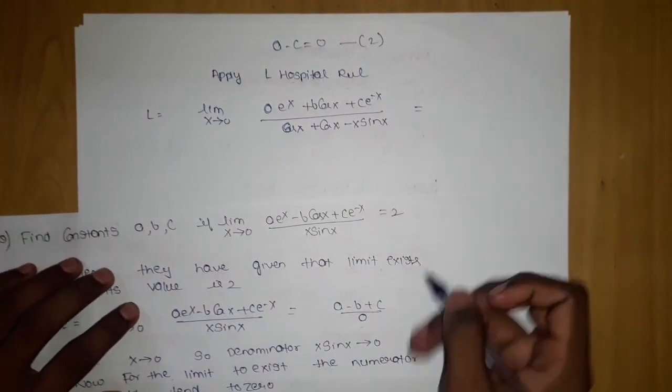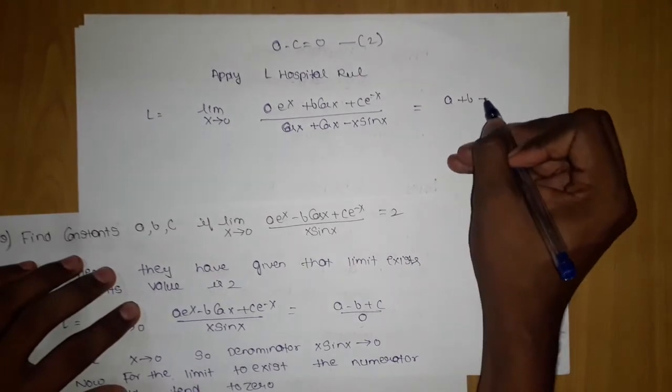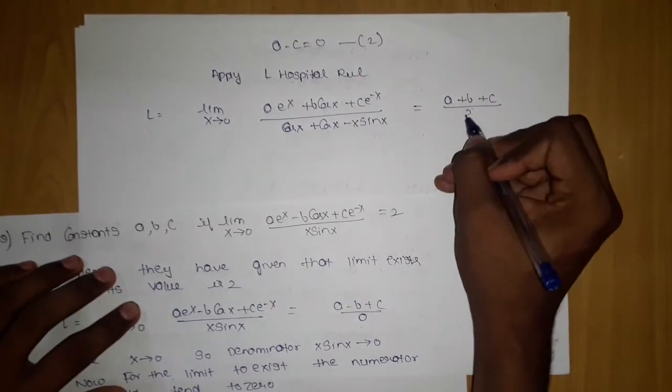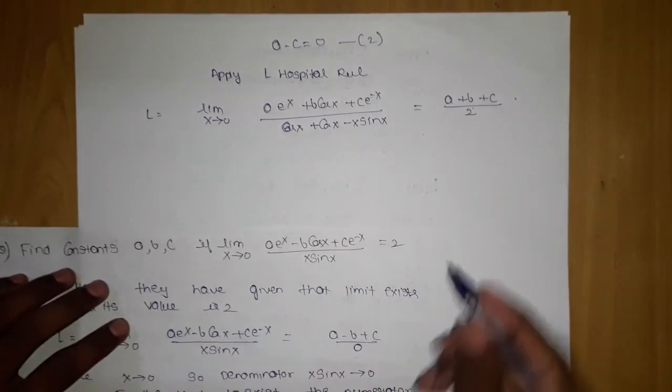If I substitute the values, we are left with a plus b plus c whole upon 2. Now here we get a finite value.